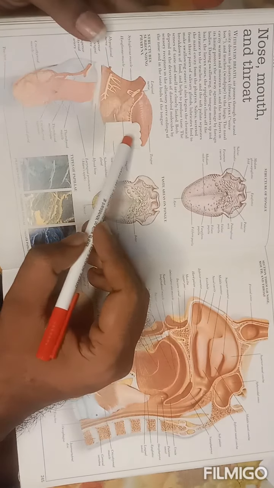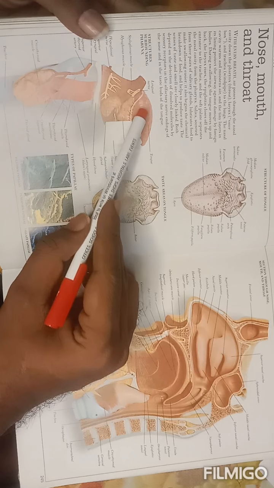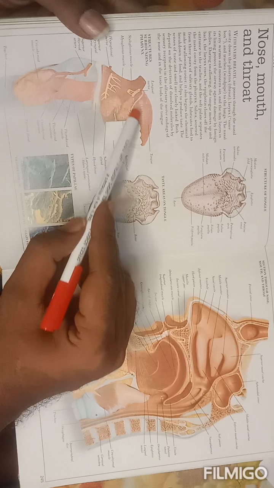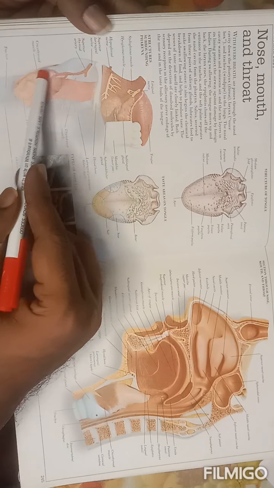So this is the jawbone. You can see the teeth. This is the tongue, and these are the submandibular glands. They secrete saliva, and it goes like this.